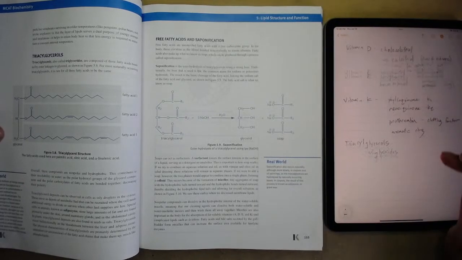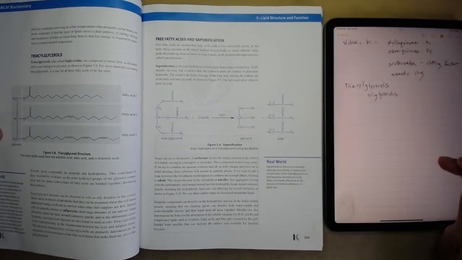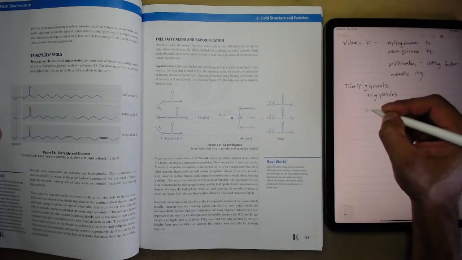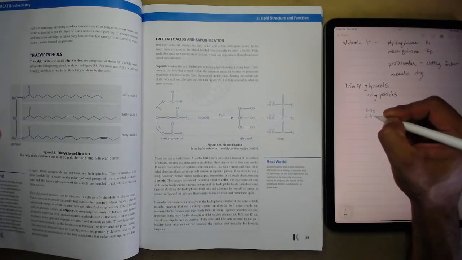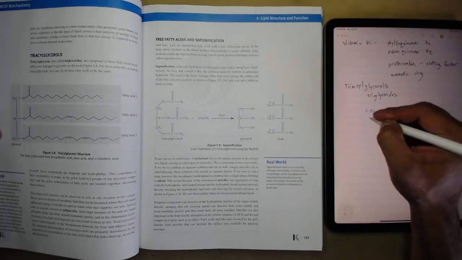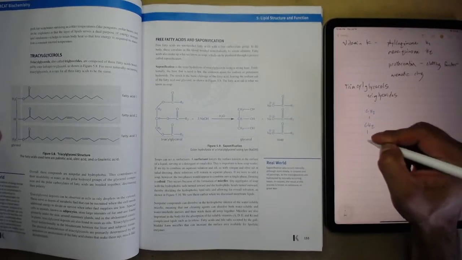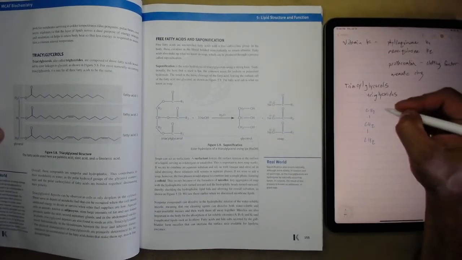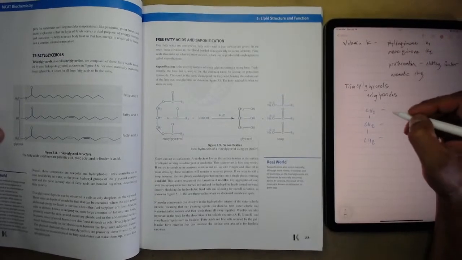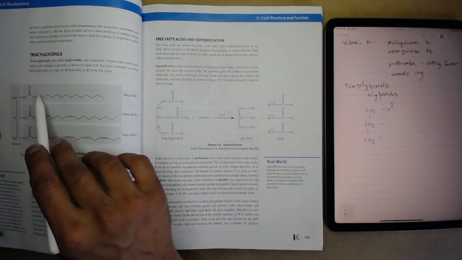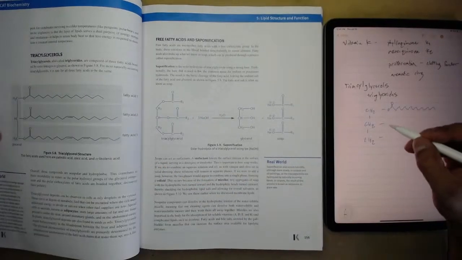So let's draw this out. We have CH2, bonded to O. 1, 2, 3, 4, 5, 6, 7.